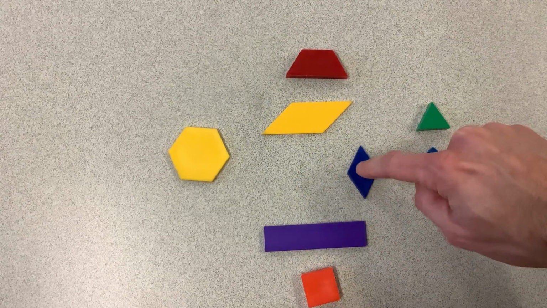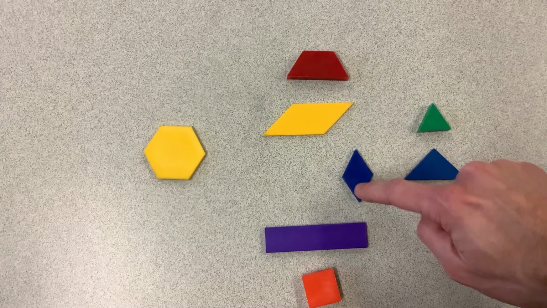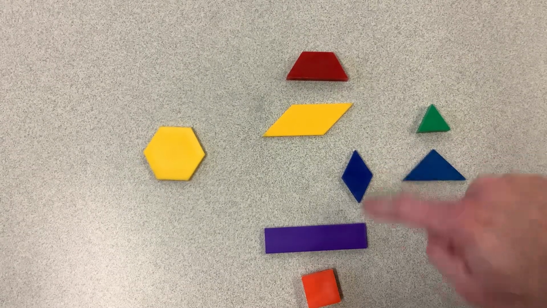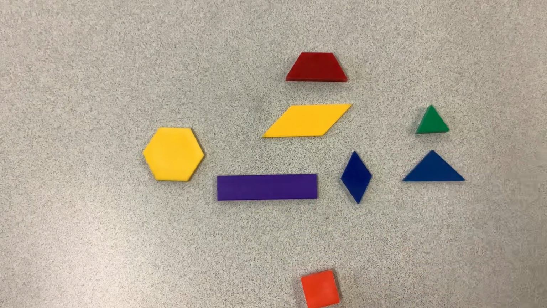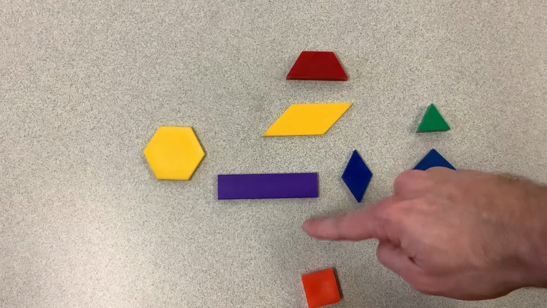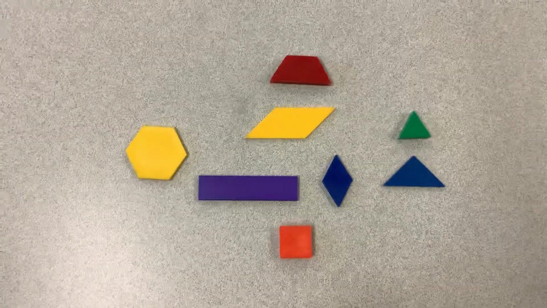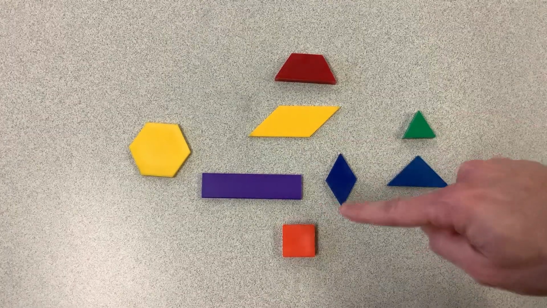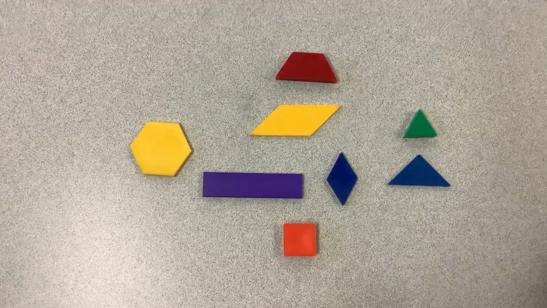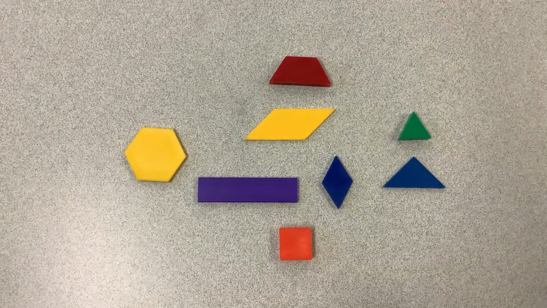Then I've got a rhombus, which is a four-sided shape where all sides are the same. You can see they're all equal. They just don't have all right angles. And I have a rectangle, which is a four-sided shape where opposite sides are equal, and it has four right angles, with a square being the most specific. It has four equal sides, four right angles, two pairs of parallel lines. So that's one way we can classify all those quadrilaterals.